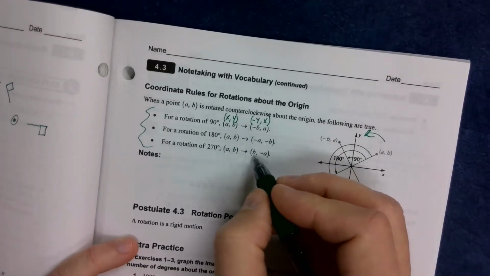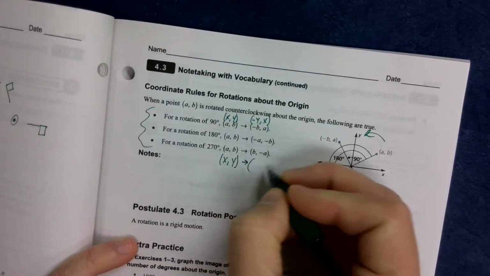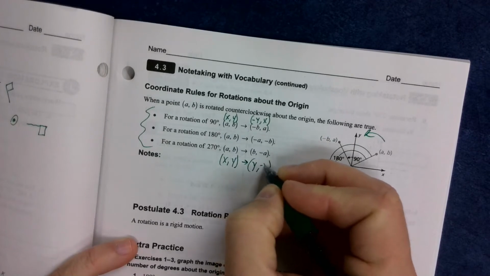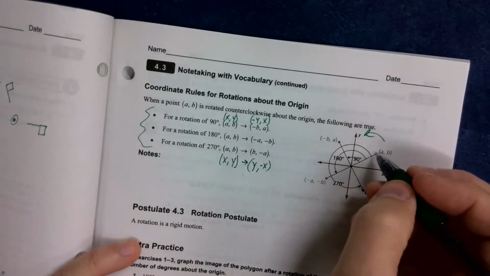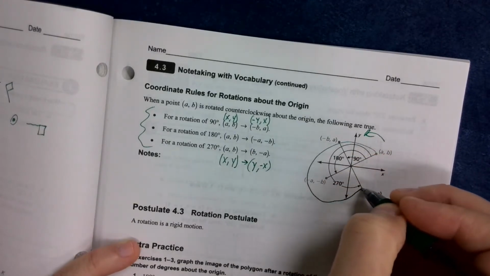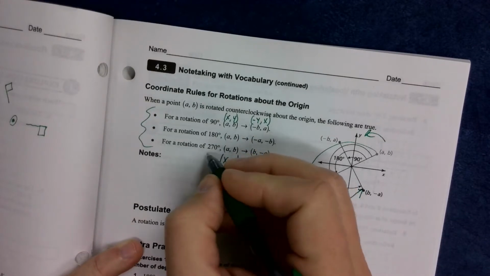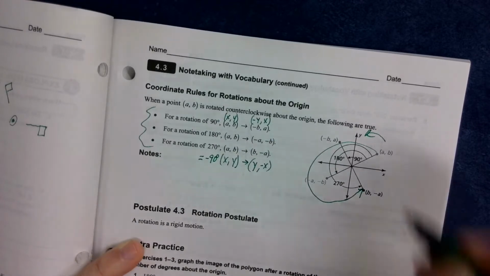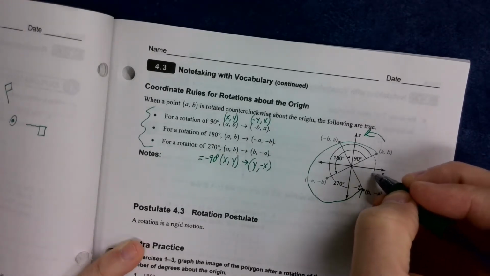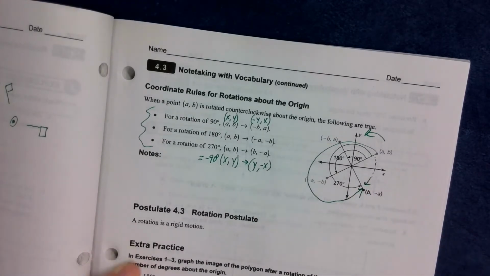Whereas if they do it as, I'm going to do the bottom one, x comma y becomes y comma negative x, that's a rotation of 270 degrees. So 270 degrees would take us from here all the way to here. But I do want you to know this, and maybe this makes sense to you, that a rotation of 270 degrees also equals a rotation of negative 90 degrees. Because you could see this if I went this way. A negative 90 ends up in the same place as a 270 does.